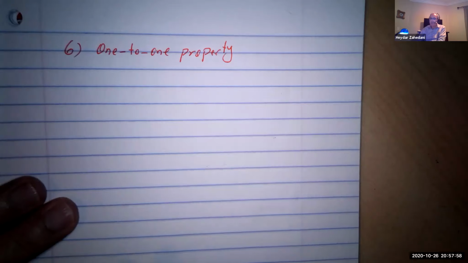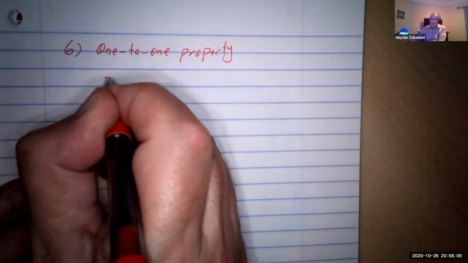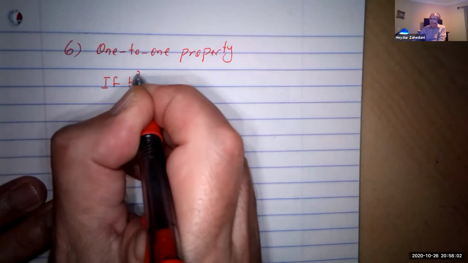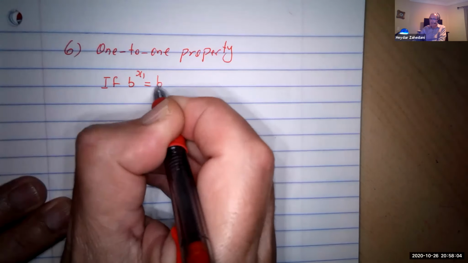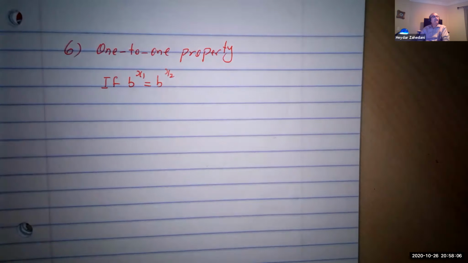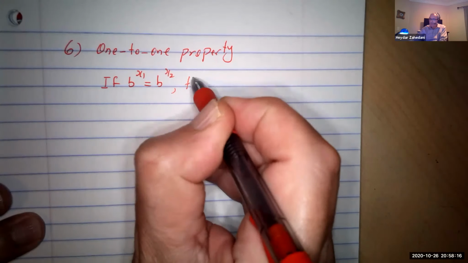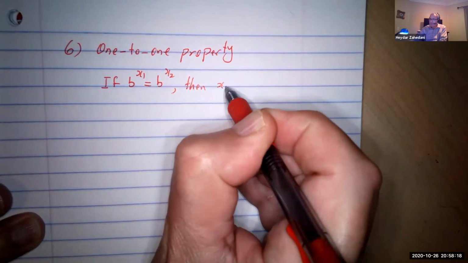What is the one-to-one property? It is that if b to the x1 is equal to b to the x2, remember the bases are the same, so the only possibility is that the exponents must be the same.